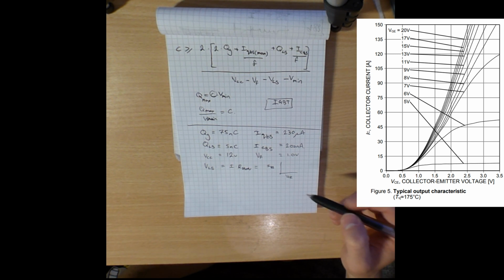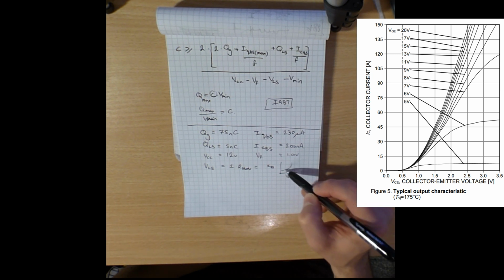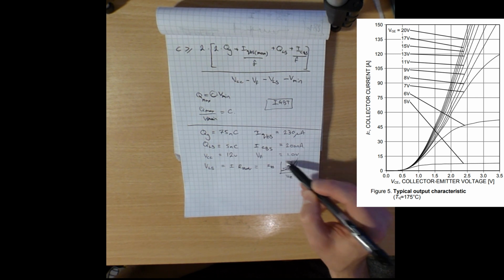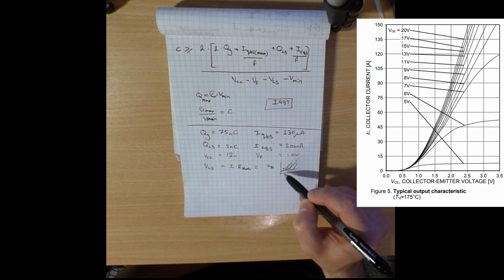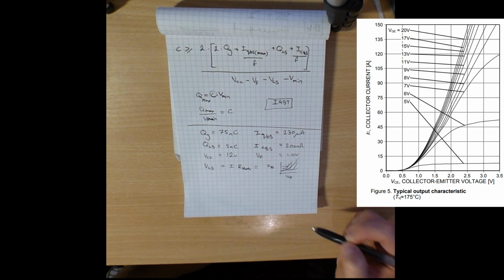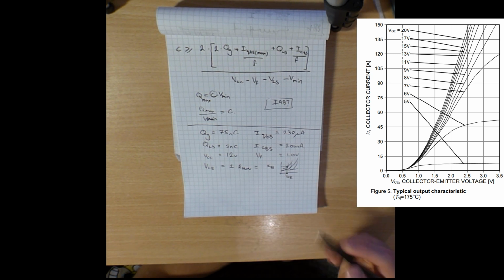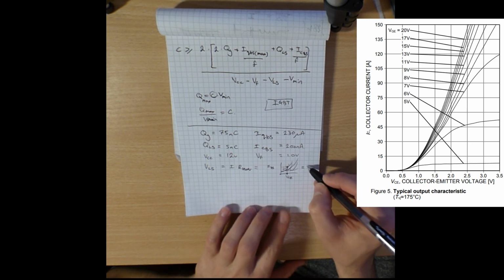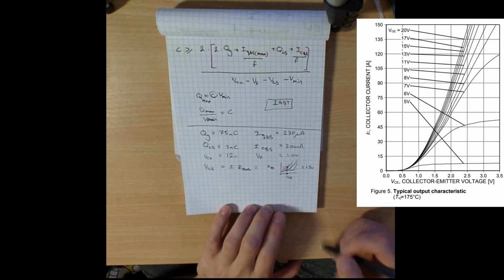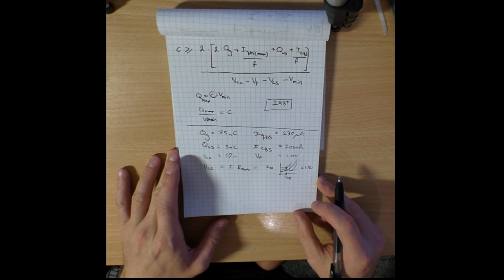They use the same terminology as a BJT, and you'll have some curves like this. Basically, you go along what the amount of current you're going to be drawing is, and you come down and you get a value there. So for me, that's 1.5 volts. So they're quite a large drop across there.